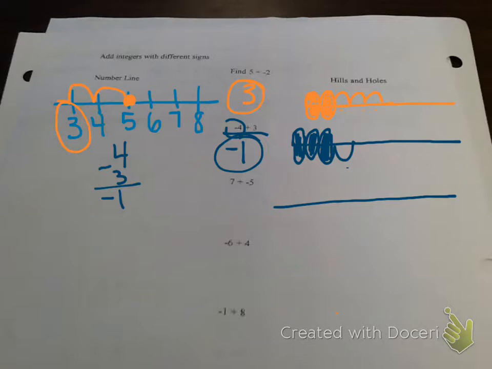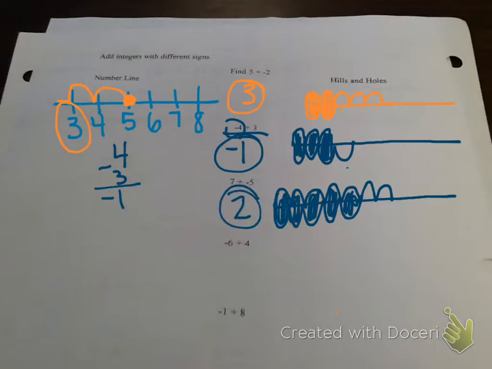7 plus negative 5. 1, 2, 3, 4, 5, 6, 7. Add 5 negatives on there. All these 0 pairs cancel each other out. And I have 2 left over. 2 positives, 2 hills.